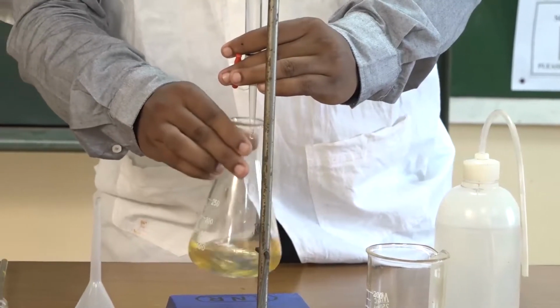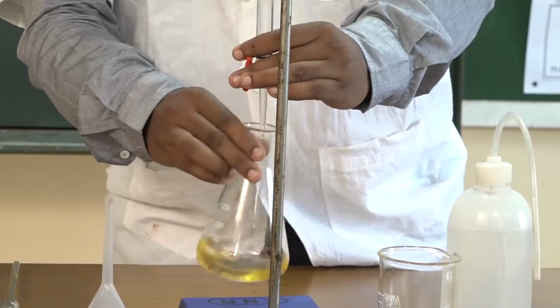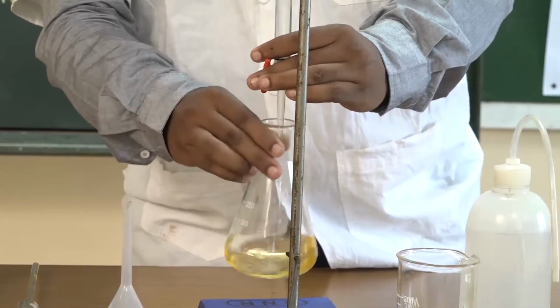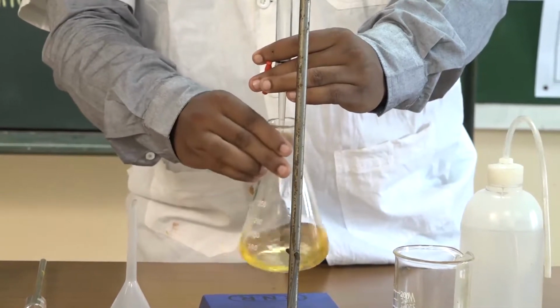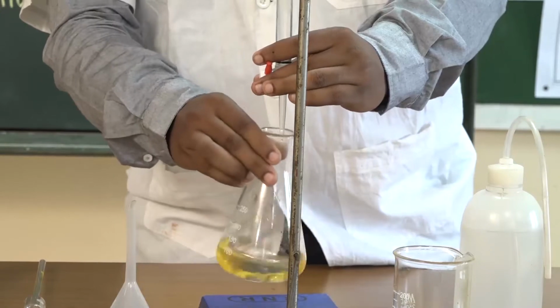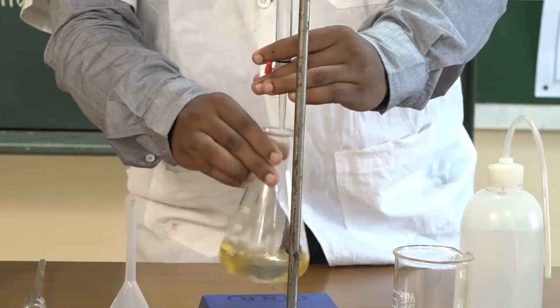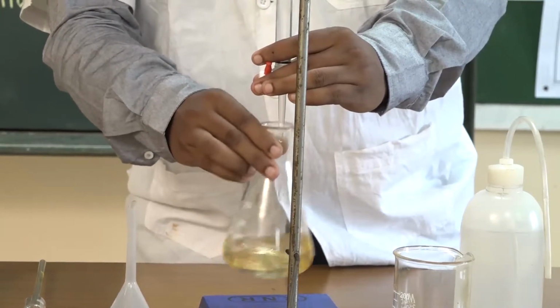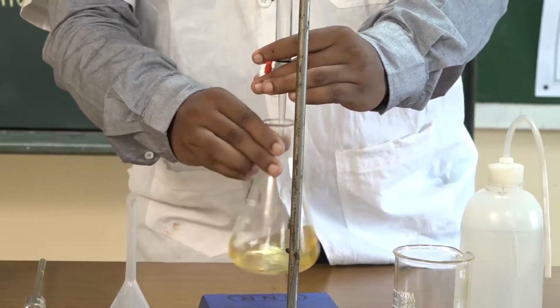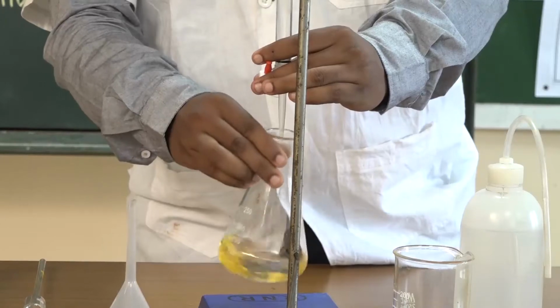At the same time, students, we have to watch what the reading is. Still now we are having yellow color, so that is why we are adding drop by drop. Still yellow, the color is becoming faded.